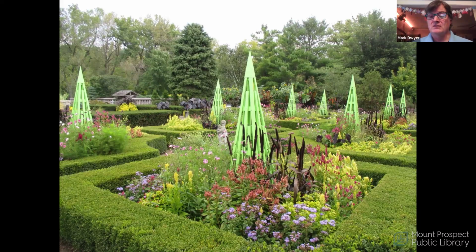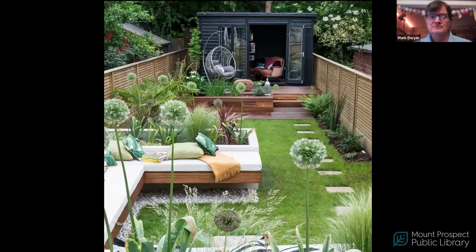But I just want to show here's a formal setup, and very few of us will do this in the backyard because it's expensive. There's a lot of water, a lot of plant expense, but in the public garden setting, quite nice. A garden in the Netherlands, very narrow.